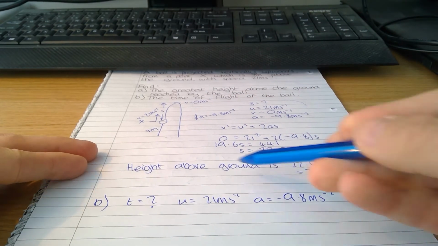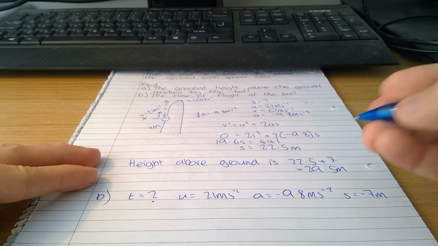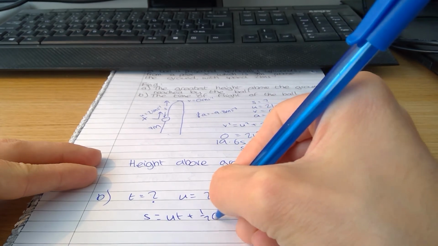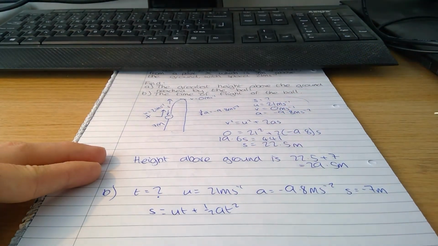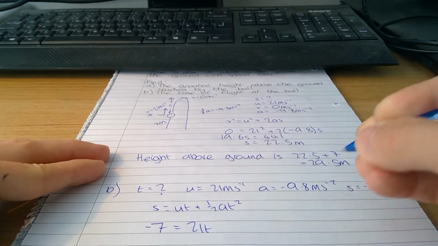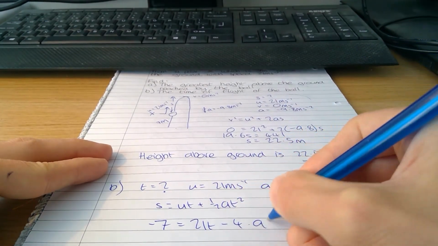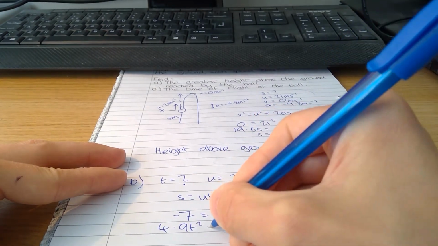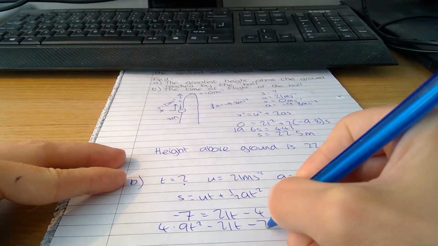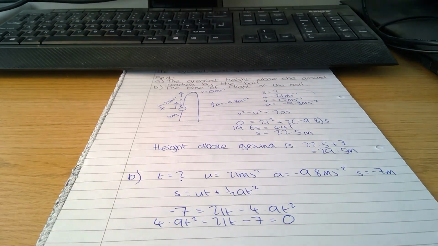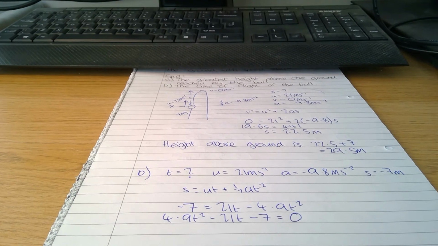And we just want an equation that connects the four of those things, which is s equals ut plus a half at squared. Then we can substitute everything in. So minus 7 is equal to 21t minus 4.9t squared, or 4.9t squared, take 21t, take 7 equals 0. So it's a quadratic equation, and we can solve that in a number of ways. Perhaps easiest way, just use the quadratic solver on your calculator.